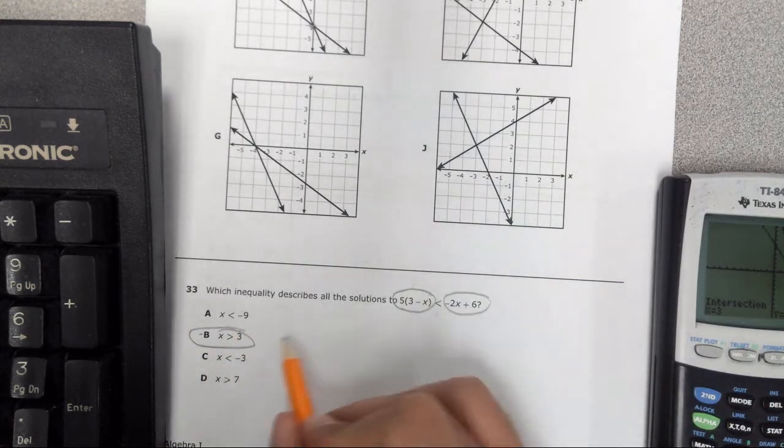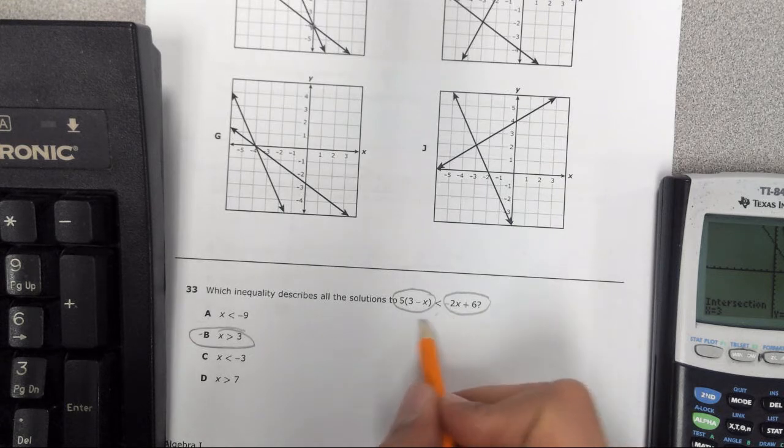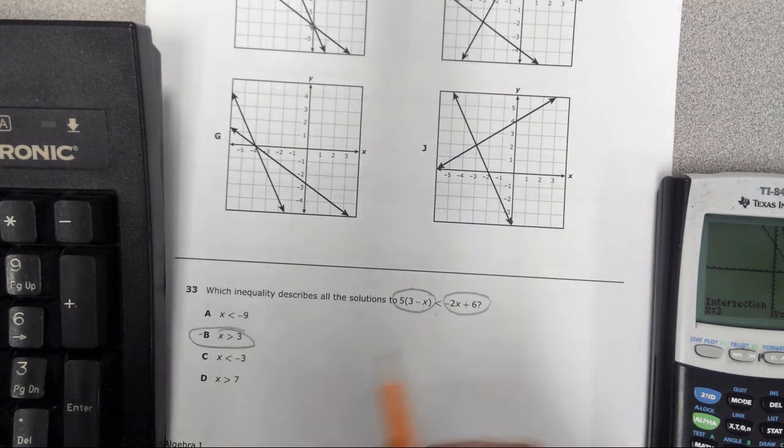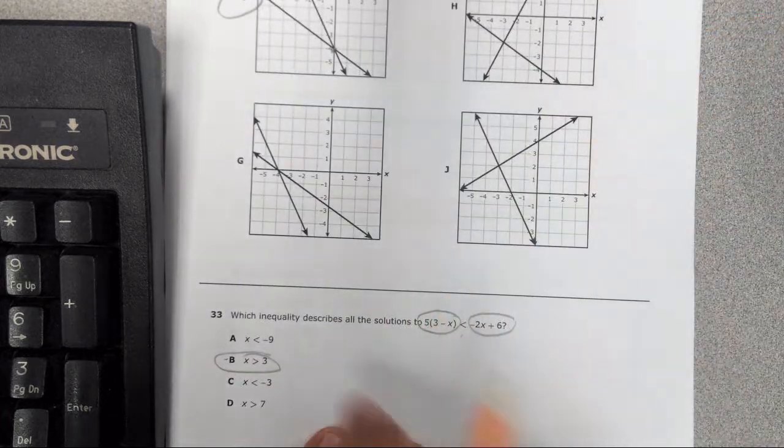As you notice, the inequality must have switched, which means that when they bring it over, you're going to probably divide by a negative. Now, I could solve it by hand, but there's no need. It's the only one that says 3.